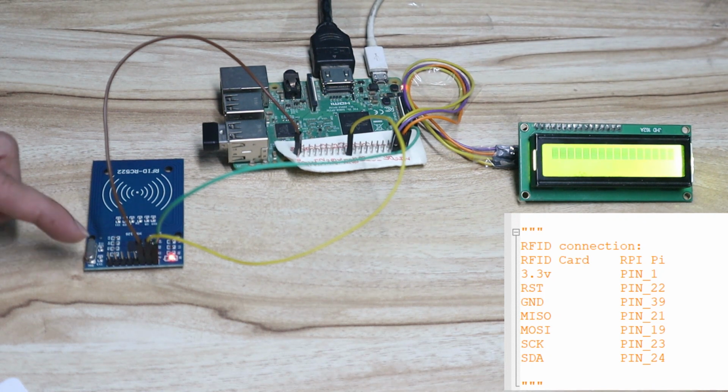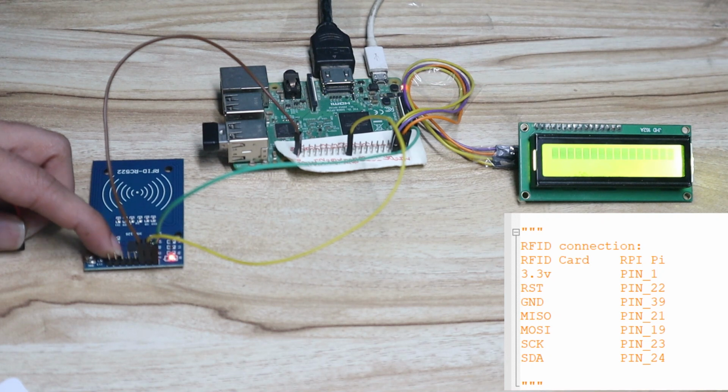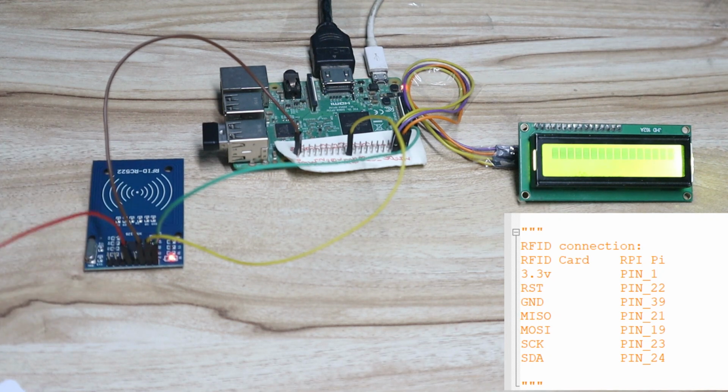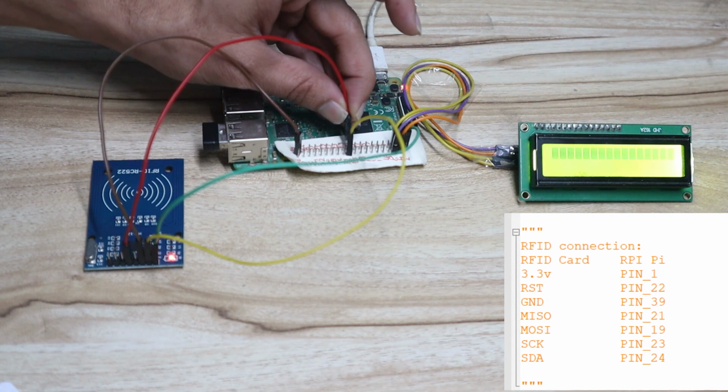The MISO pin. There is a MISO pin, you can see the MISO pin. So this is the MISO pin that should be connected to pin 21 of the Raspberry Pi. So pin 21 is here.